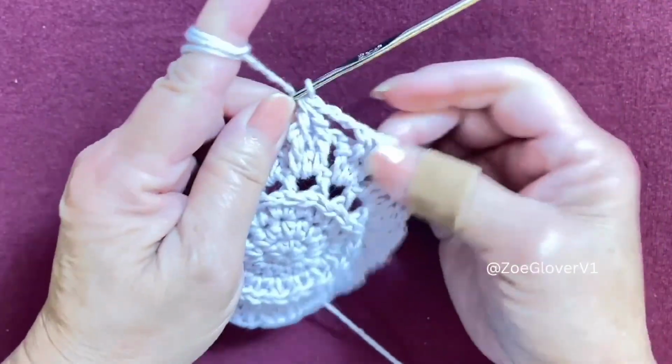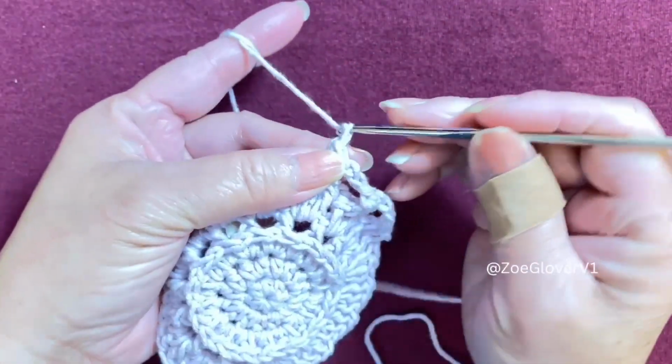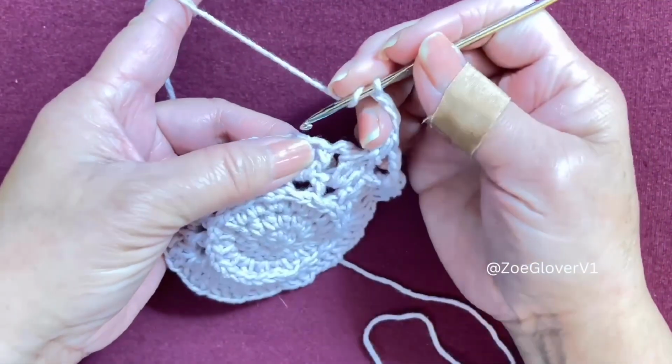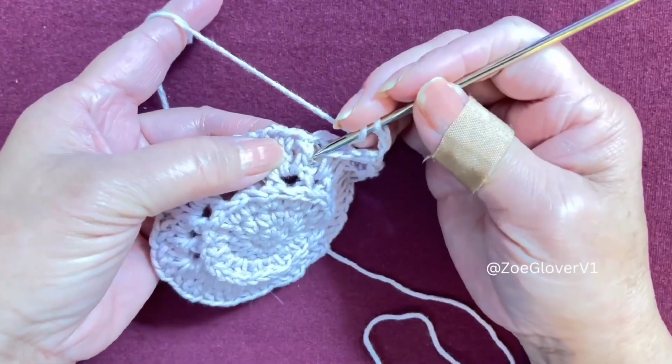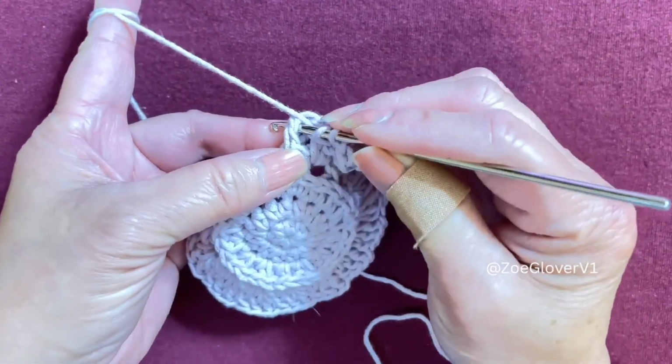Just like that. And repeat, chain 3, 1, 2, 3, incomplete double crochet on the next double crochet using the front post.